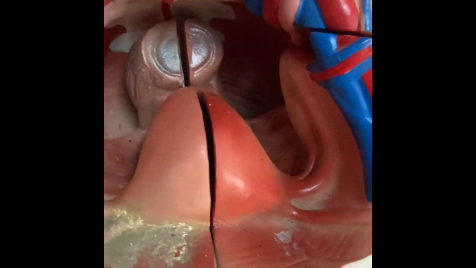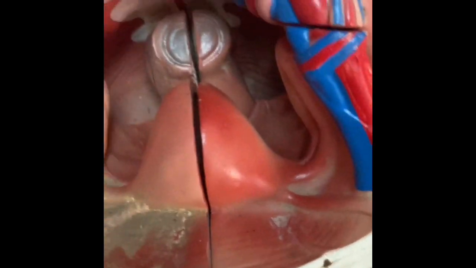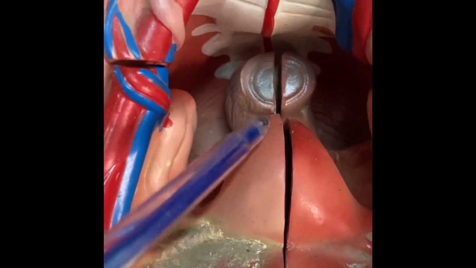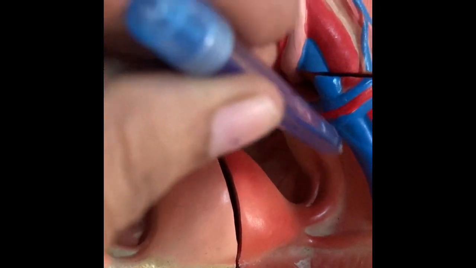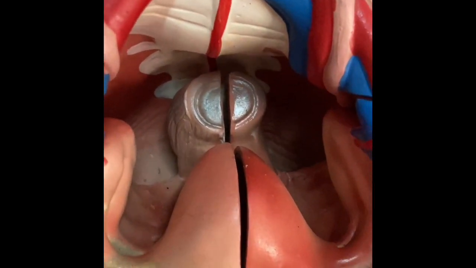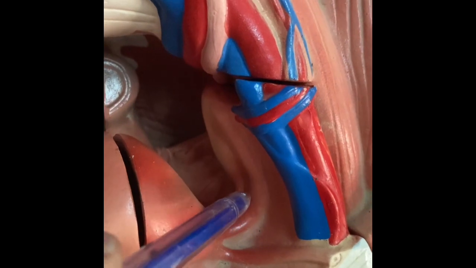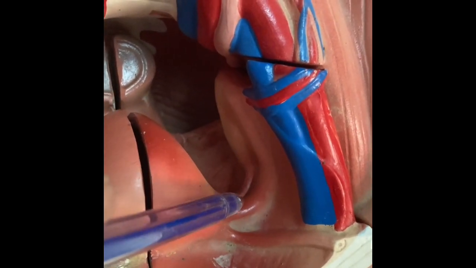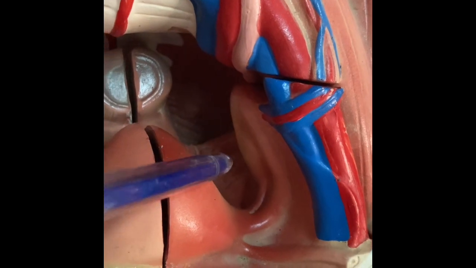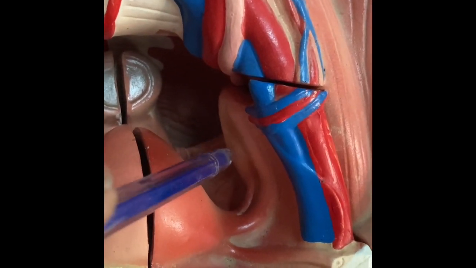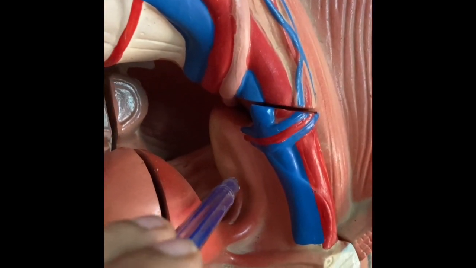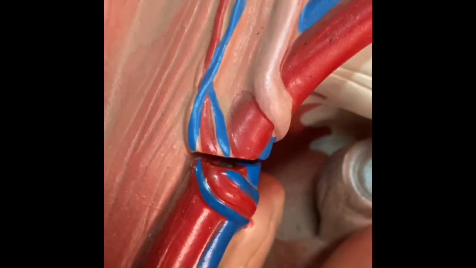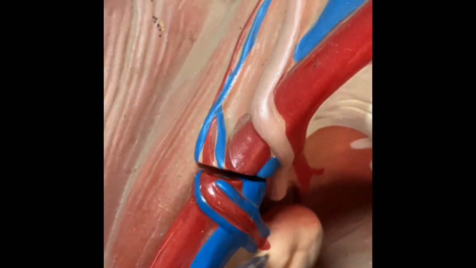Then we will see the reproductive system within pelvis. This is fallopian tube and this is left ovary. Below this tube here is left ovary. On right side here is fallopian tube.